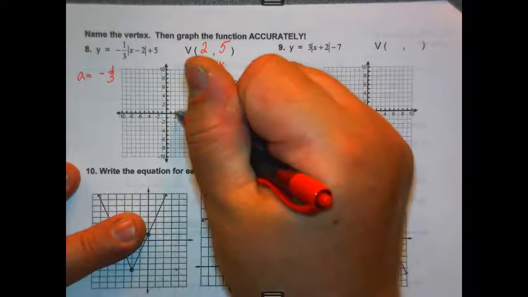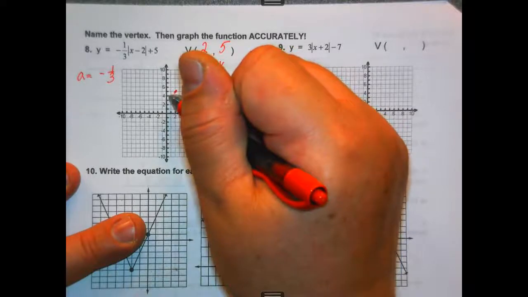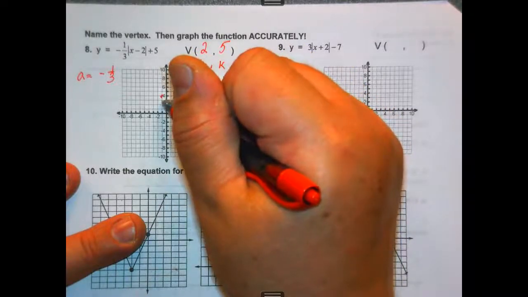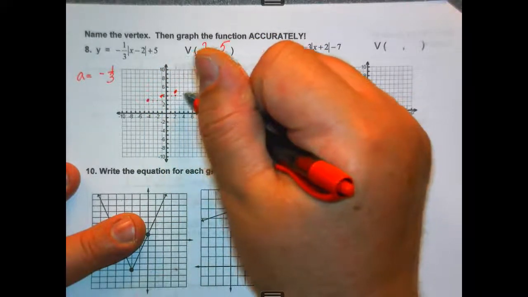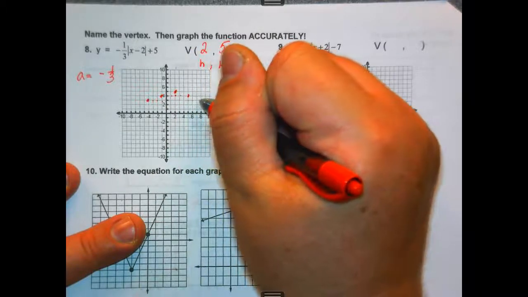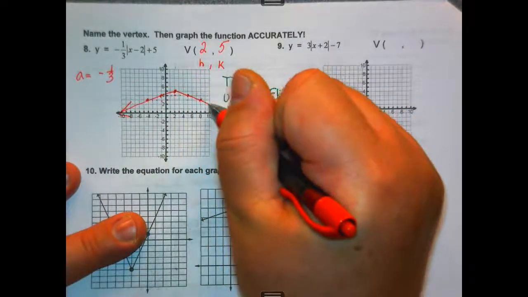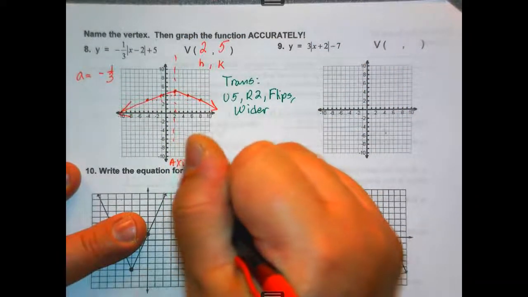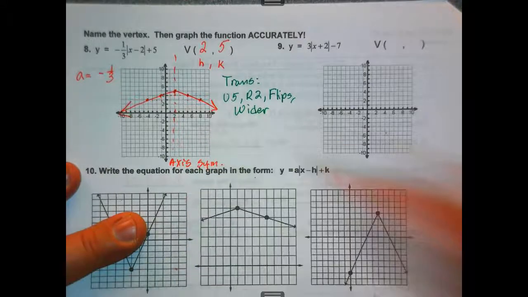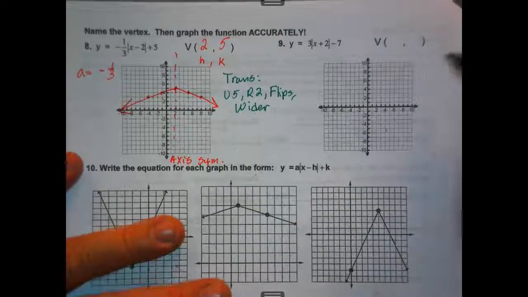Okay, vertex (2, 5). Negative 1/3, so down 1, to the left 3. Down 1 to the left 3. Now you can do the axis of symmetry, by graph. How about number 9? What are my transformations?